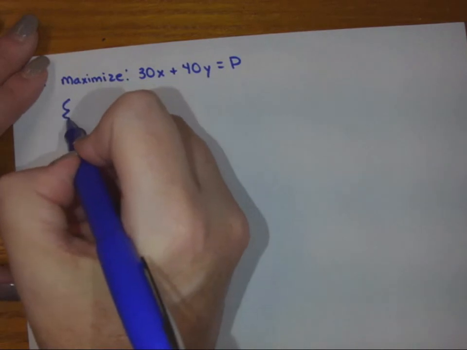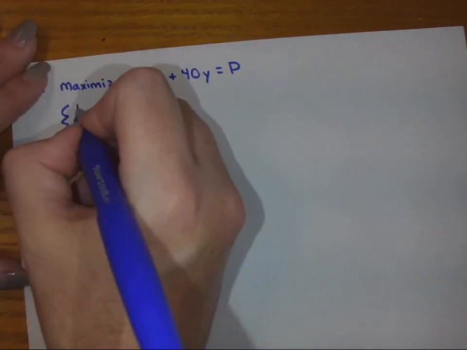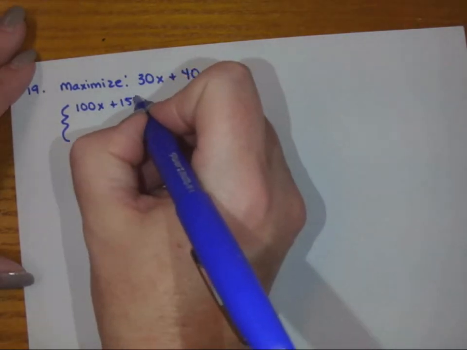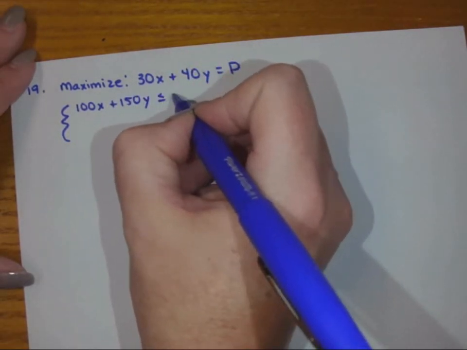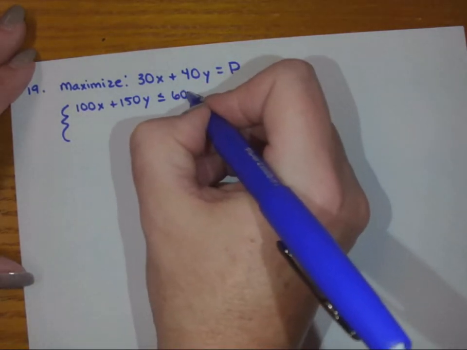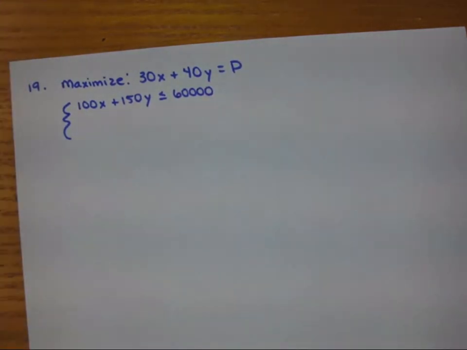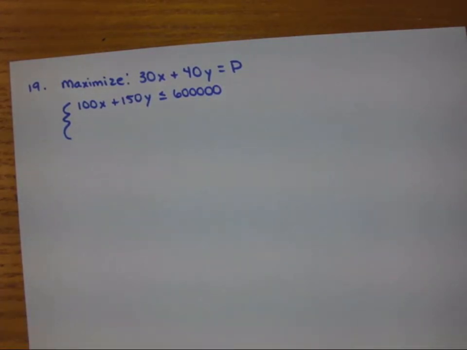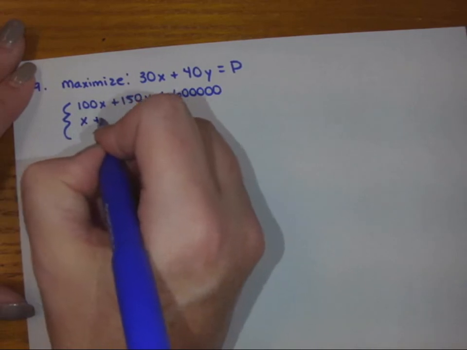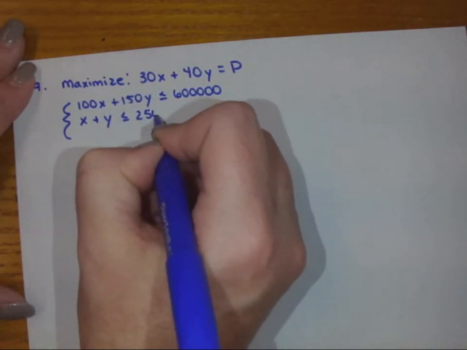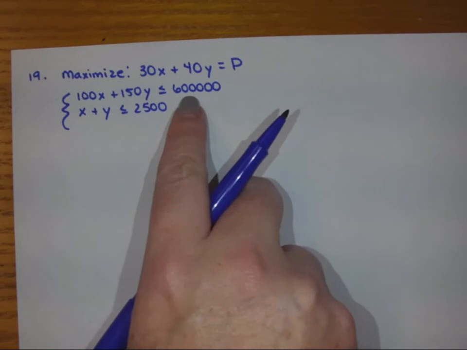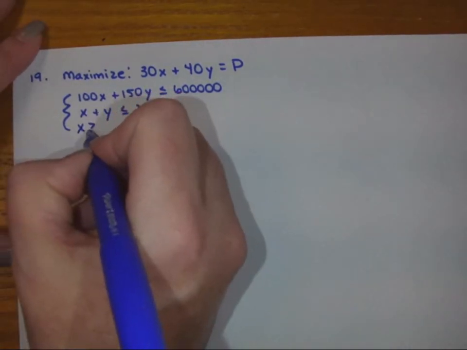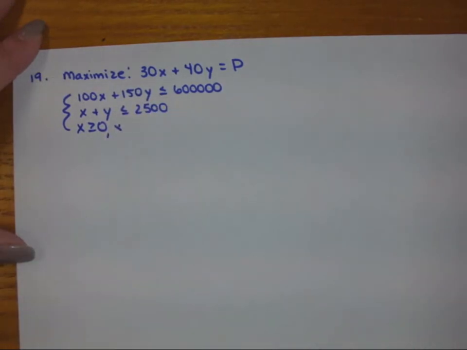But then we have some restrictions, okay, so it says that we only have a cost of 100 for the first one, 150 for the second one, and we have to stay under cost of 600,000. One more zero. Okay. And then also it says that we have to stay under 2,500 items. So the cost has to stay under our max cost and the items has to stay under 2,500. So notice we also have this implied, right? X and Y would need to be bigger than 0.